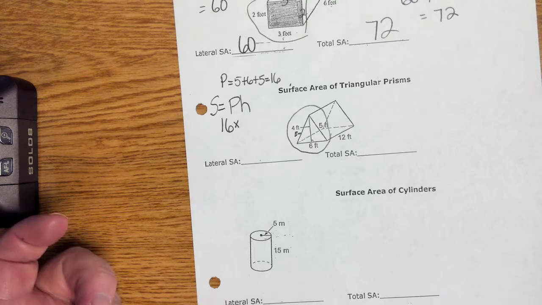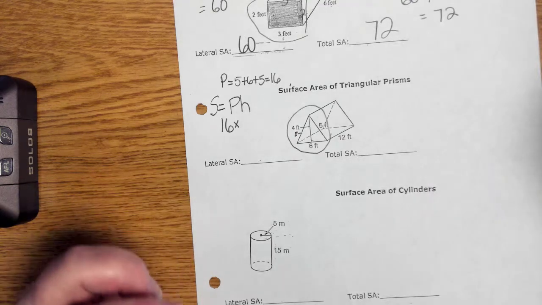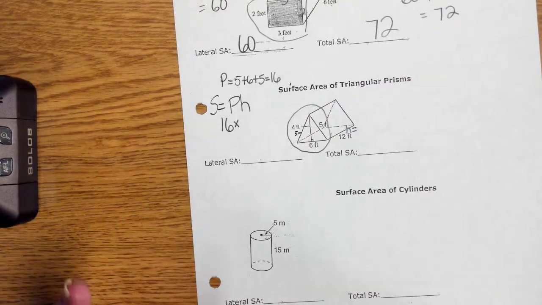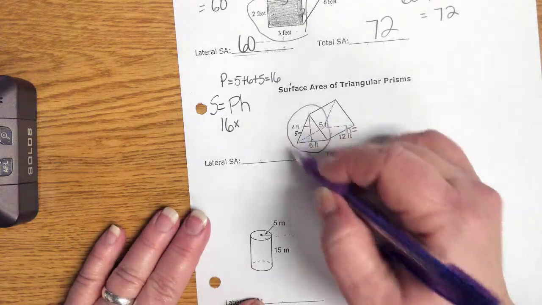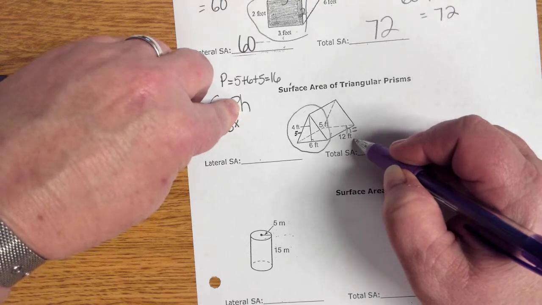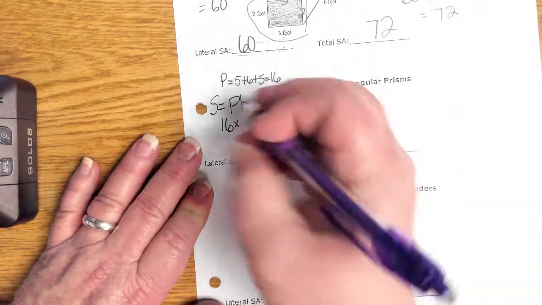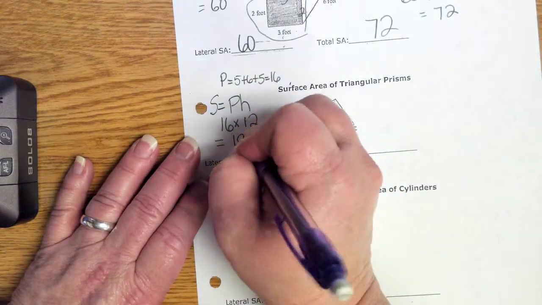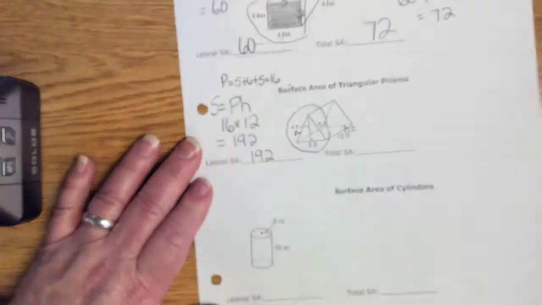So what is the height of the prism? 12, okay? That's the tricky thing here, is you've got to keep your H's correct. So if I didn't circle it with my base, it's the height of my prism, and that's the one that goes with perimeter, okay? So it's times 12, and what do I get? 192, so my lateral is 192.